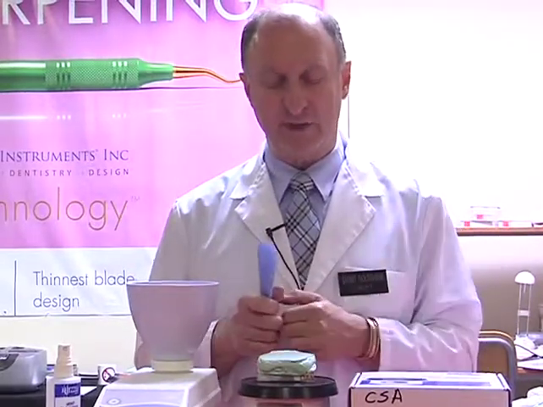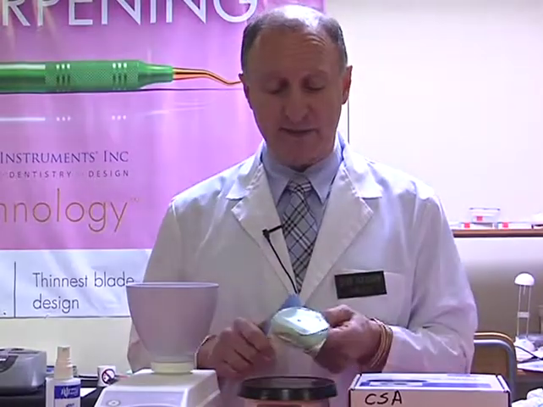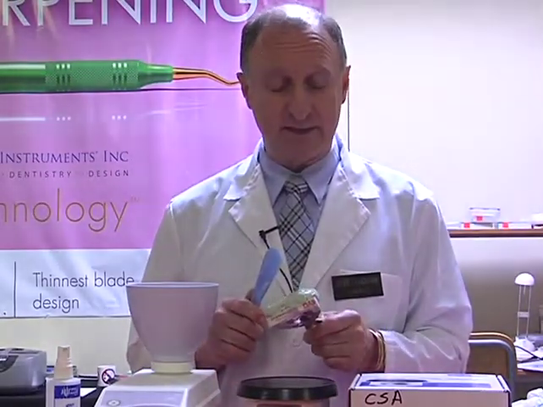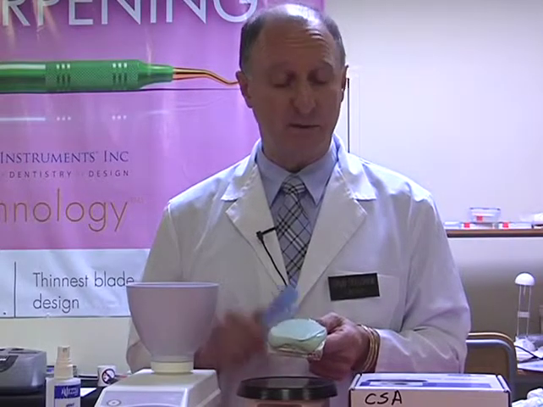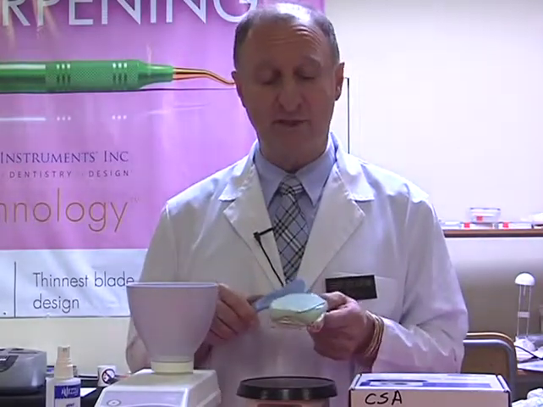Now the nice thing about this material, remember I said it has 4 days stability, but it also, I can re-pour this twice. That means I can actually get 2 models, a working model, study model from the same impression.